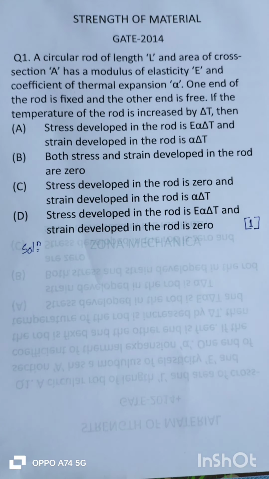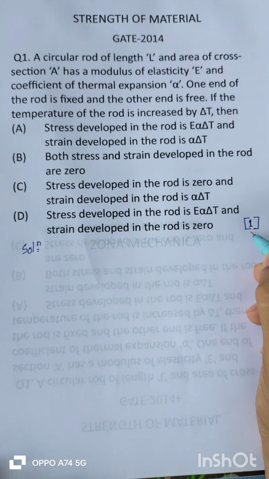There is an MCQ on thermal stress. The figure at the margin indicates the weightage of the question, that is 1 mark.